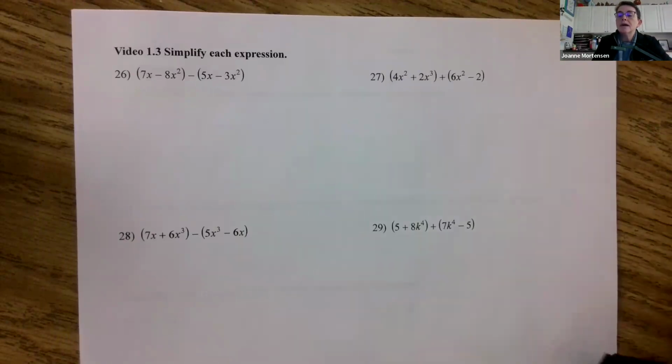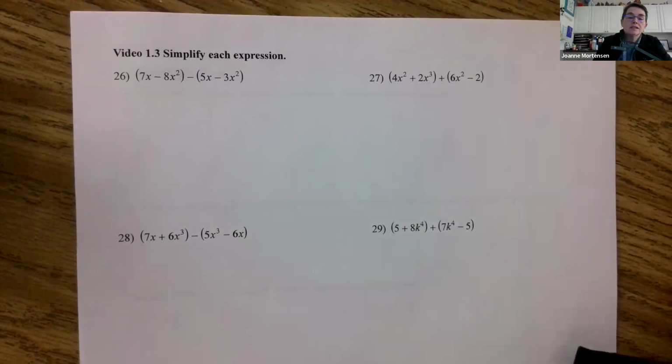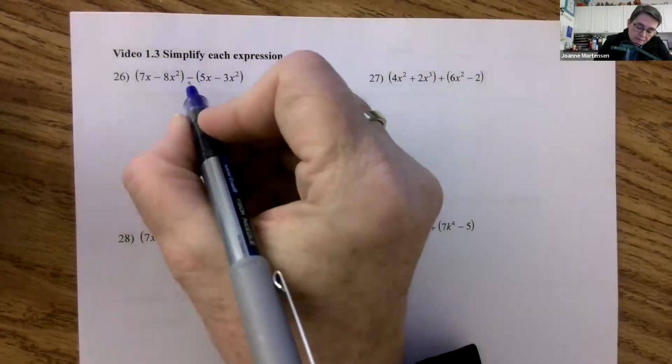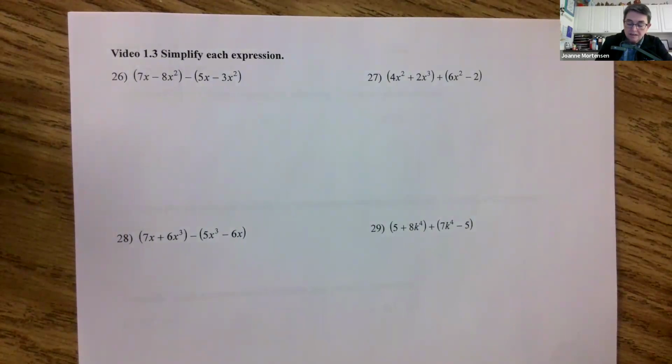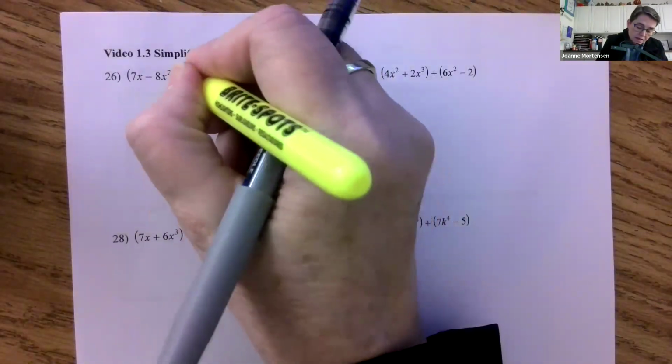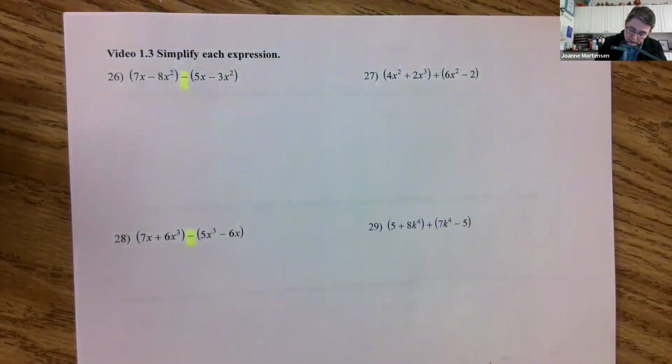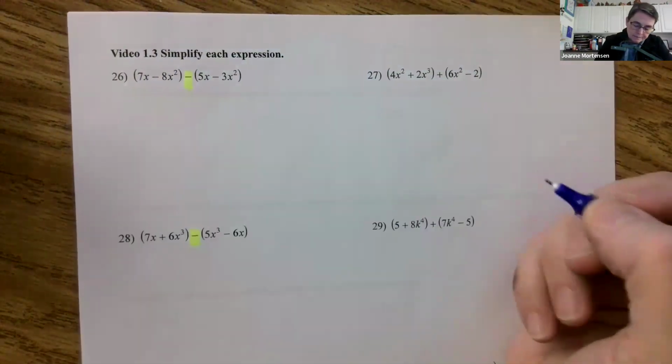On video 1, we did all the rules and then we did addition. Video 2 was subtraction. This says simplify each expression, which means I'm going to throw a whole bunch of stuff together. I see this first one's a negative. If you struggle, maybe the first thing you want to do is take a highlighter and highlight all the subtraction questions, because that's where I screw up.